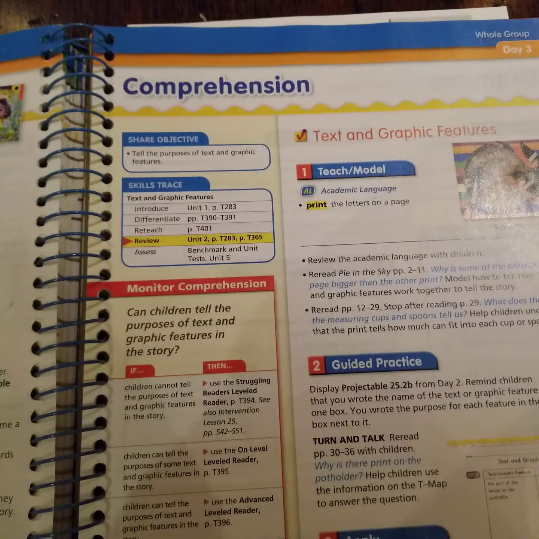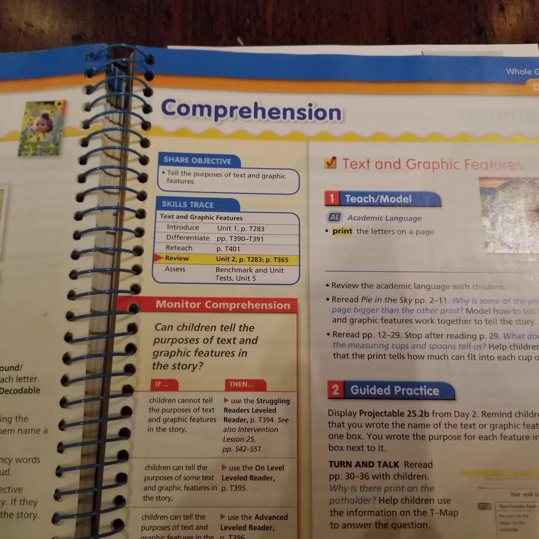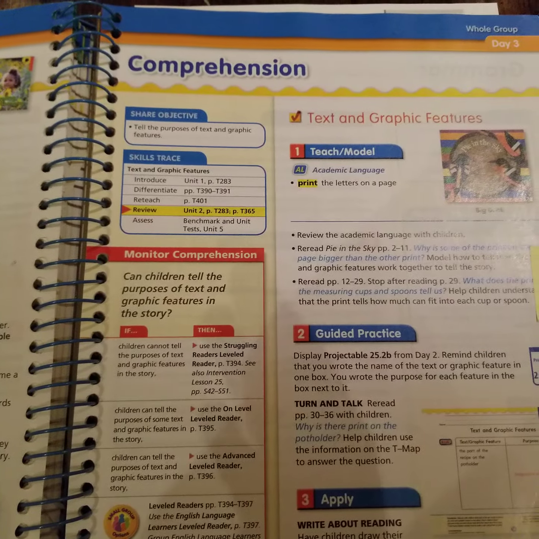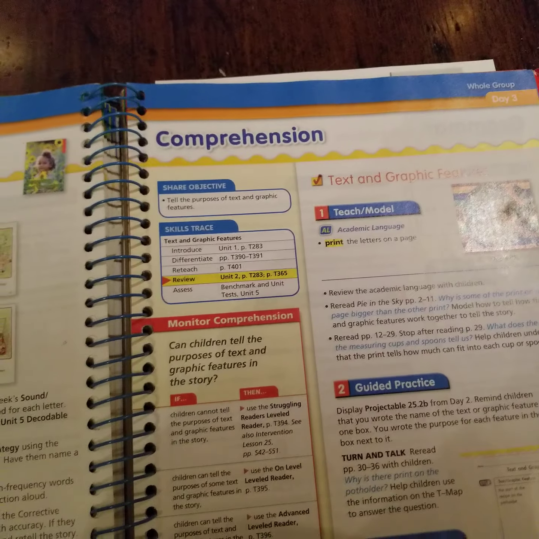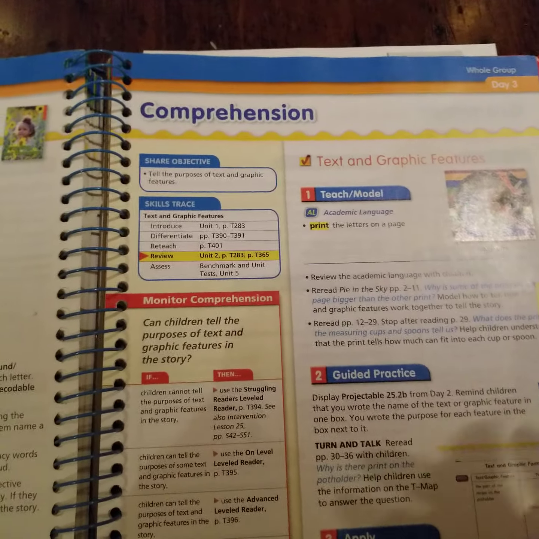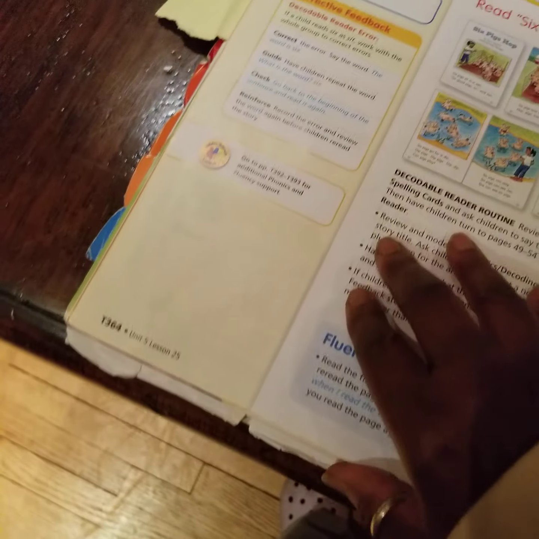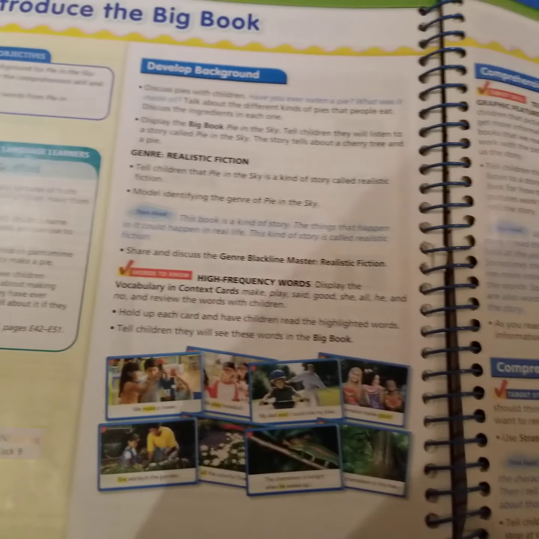We also had the measuring spoons. The purpose was to tell us what ingredients go into the pie. And then the last one, the small print and the large print. And the large print told the story while the small print gave us more detail. Okay, so those are some of our text and graphic features for our story, The Pie and Sky.